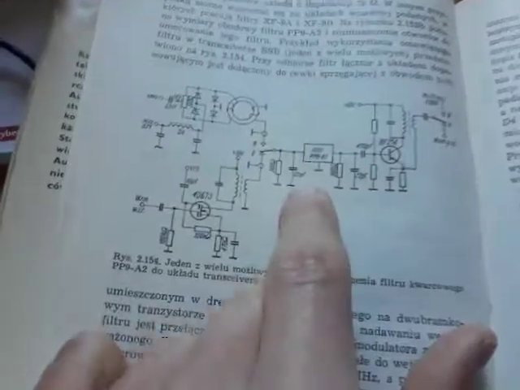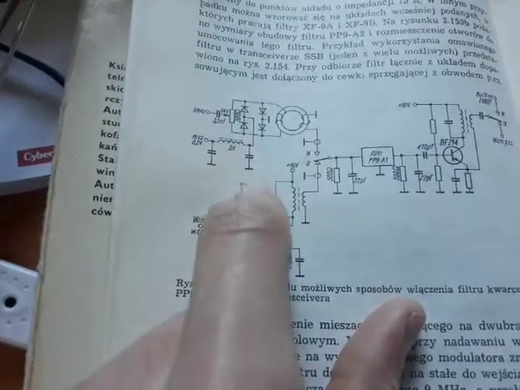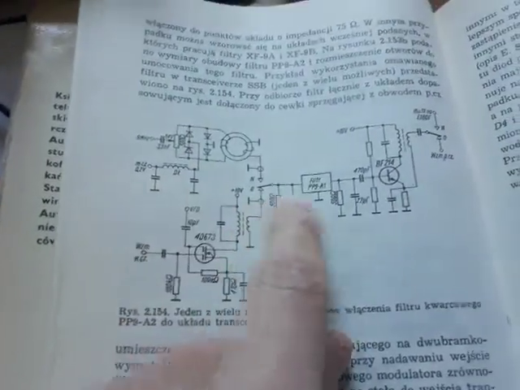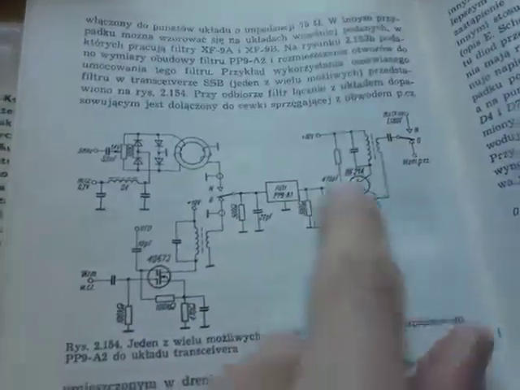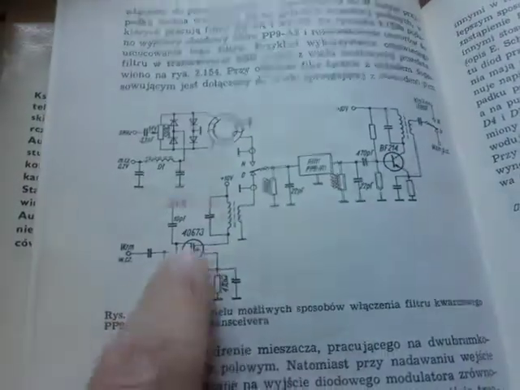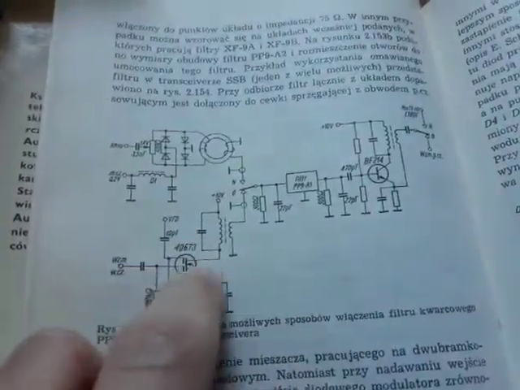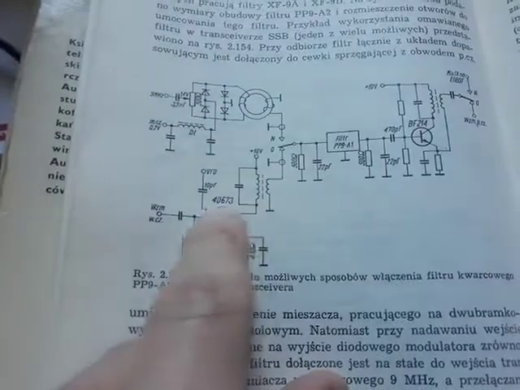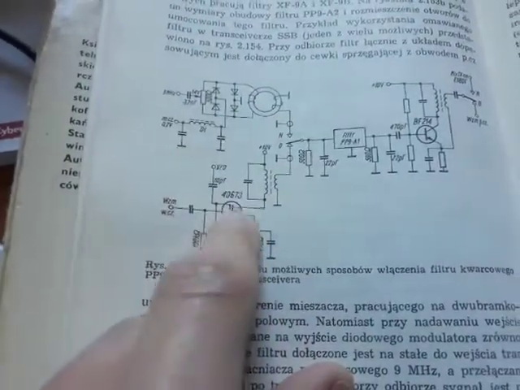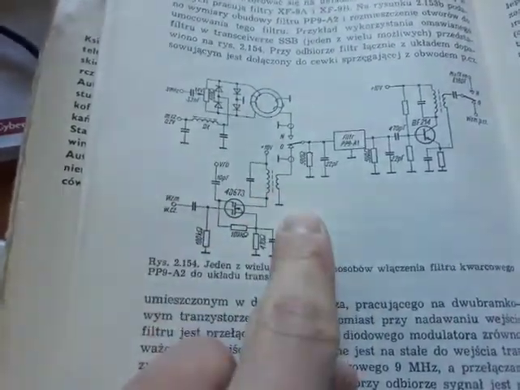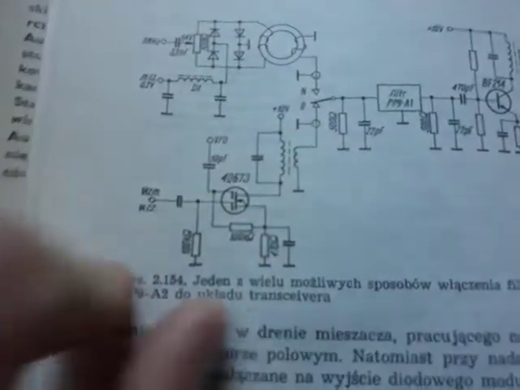You can also use piezo ceramic filters, whatever. So yeah, this is how you connect a filter. That's how you connect. So see, that's the input stage, a preamplifier with a MOSFET. Oh, so I think someone's, yeah, that's the VFO.